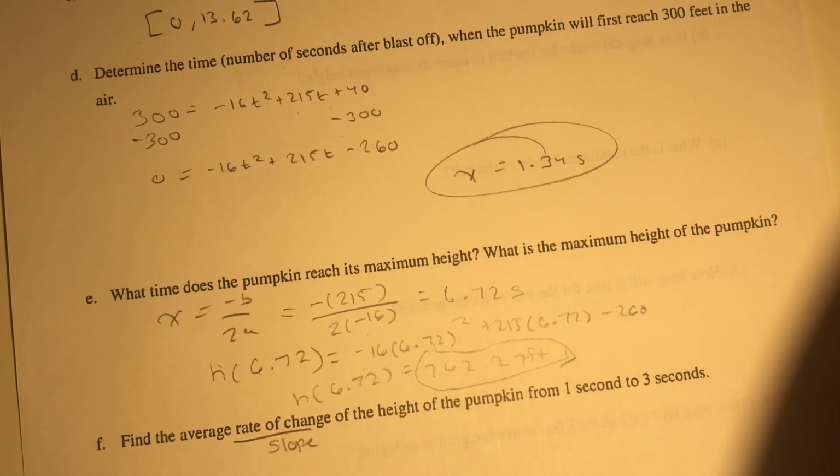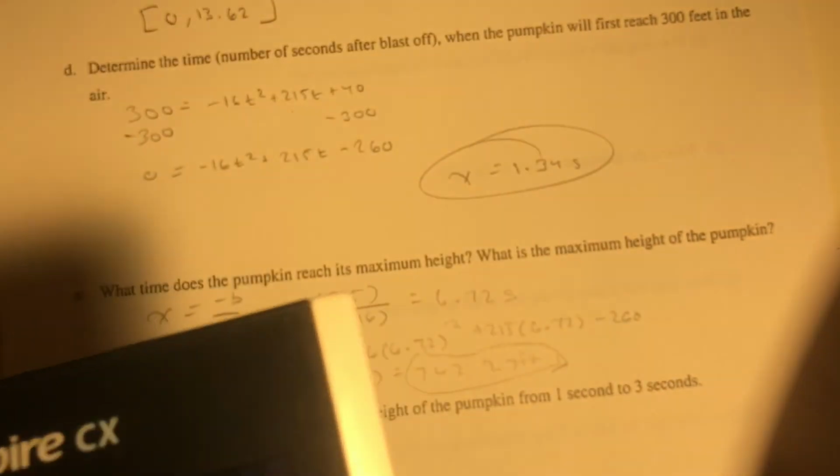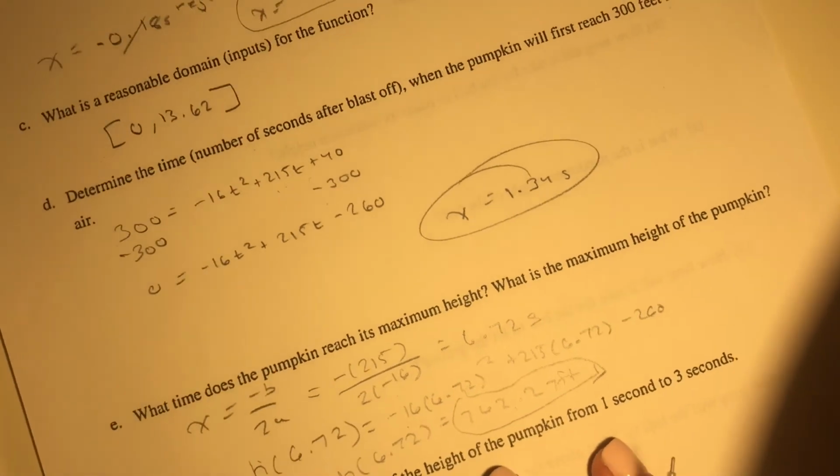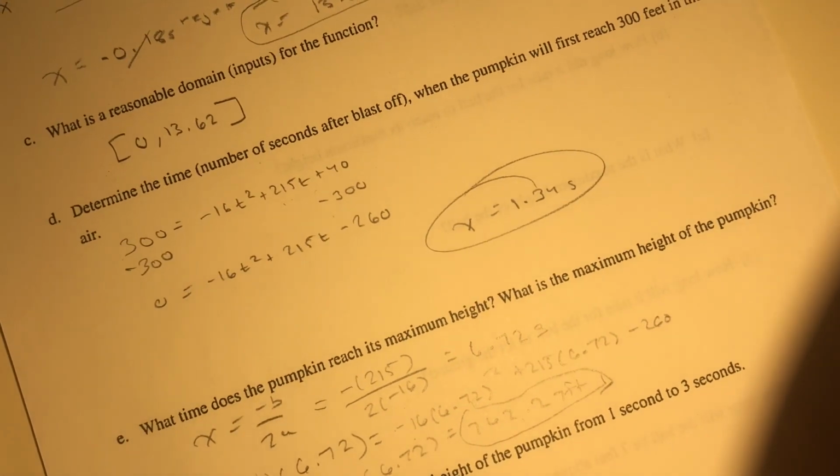We're just going to type in our equation again, negative 16x squared plus 215x plus 40. Then once you get that parabola, you go to Control T, which is your table, and you have 1, which equals 239, and we have 3, which is 551.